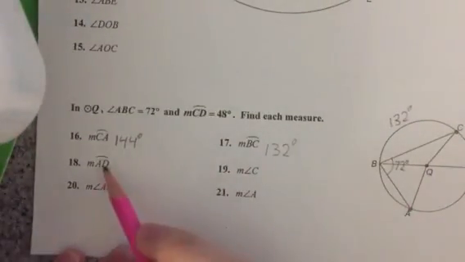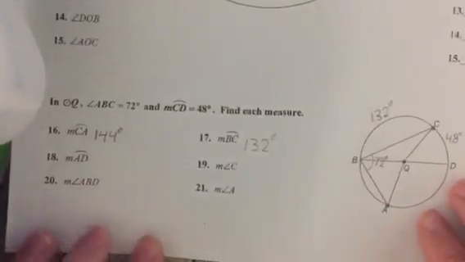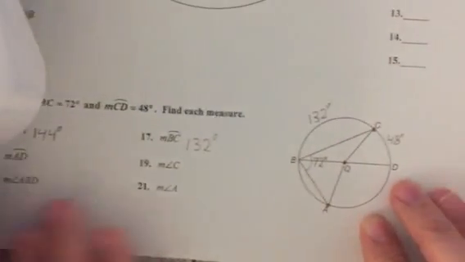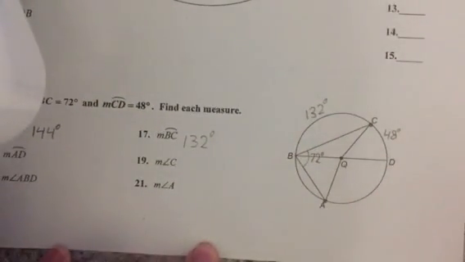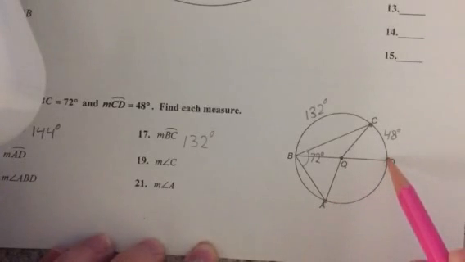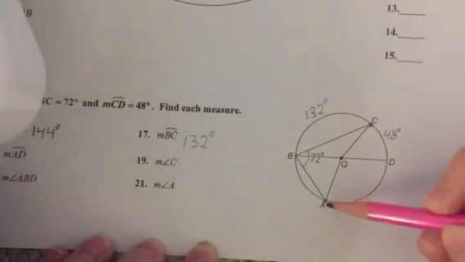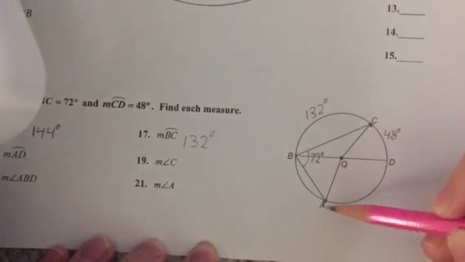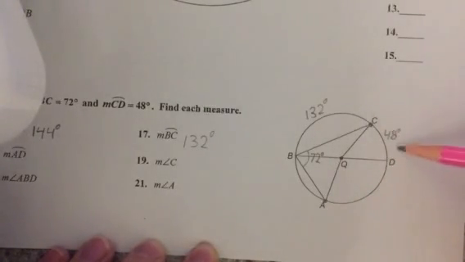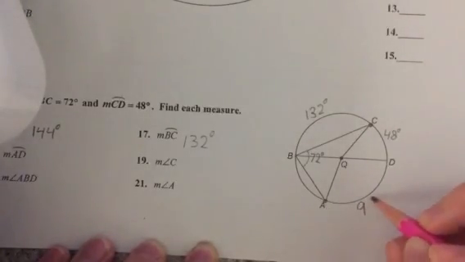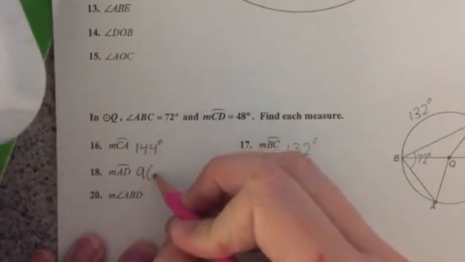They want us to find the measure of arc AD. Let's see. Okay, arc AD, so A to D right here. Well, I already know what arc CA is. We got 144, so if I just take 144, subtract off 48, I'll get that part. So A to D would be 96 degrees. Okay, we got that one.